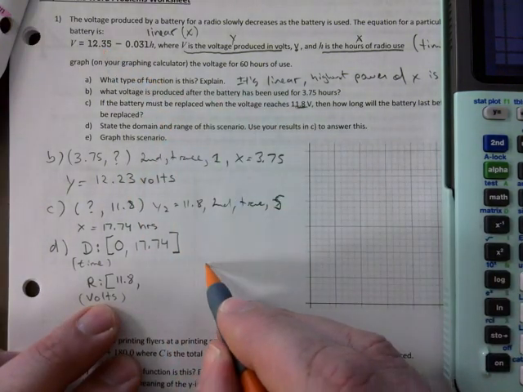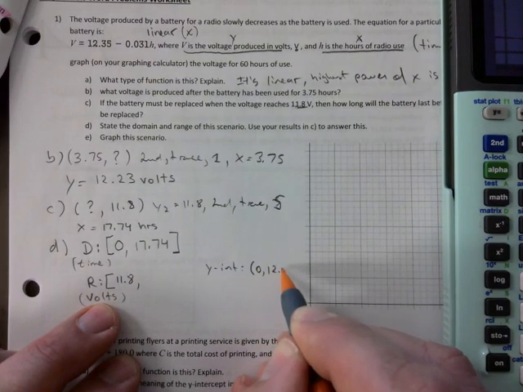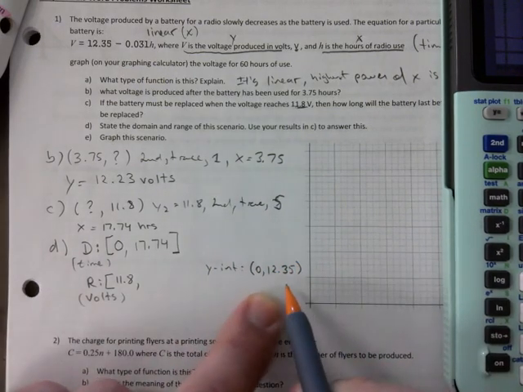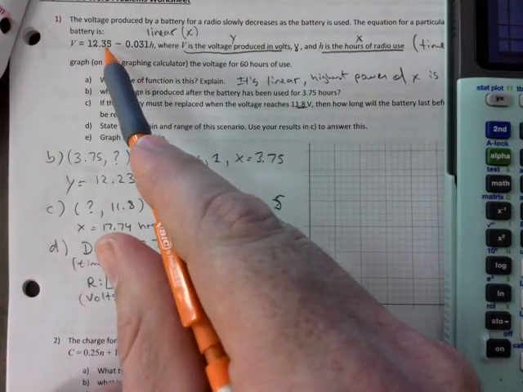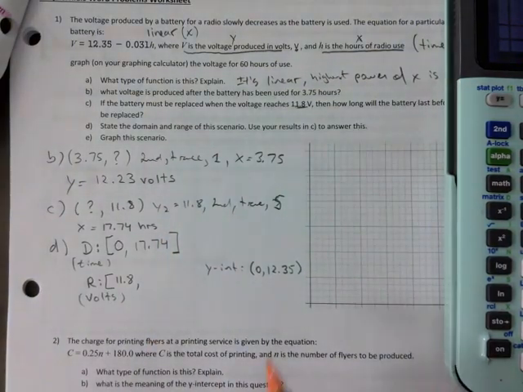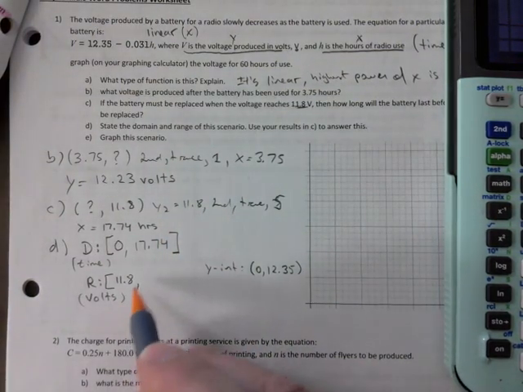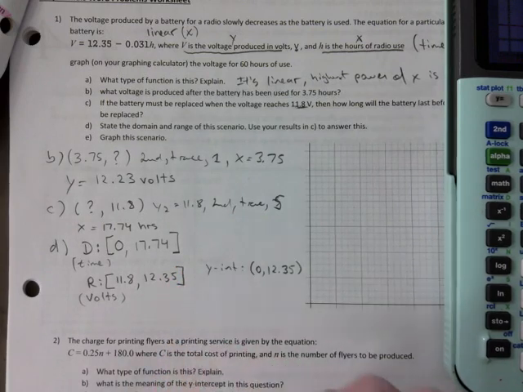I'm going to write this here. The y-intercept is (0, 12.35). That's straight from the equation right here. They just flipped it on us. Okay, don't let that throw you off. So yes, 12.35 is the highest voltage according to this model. Okay. Boom.